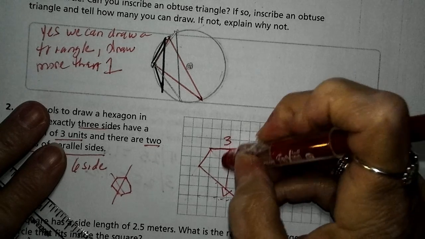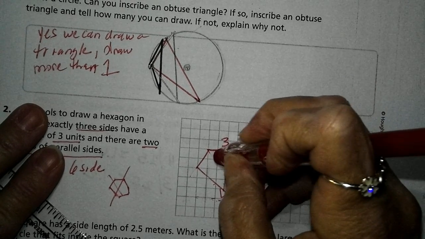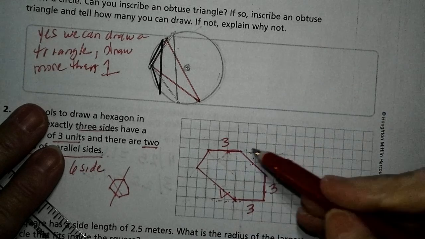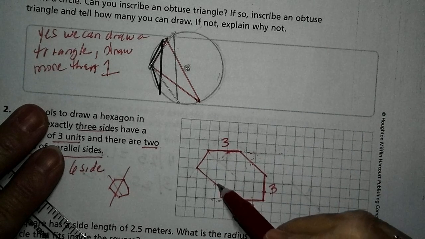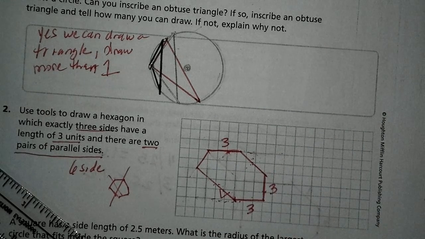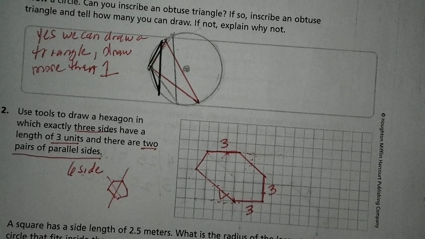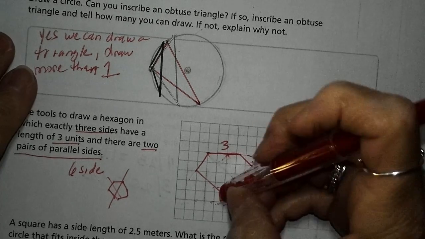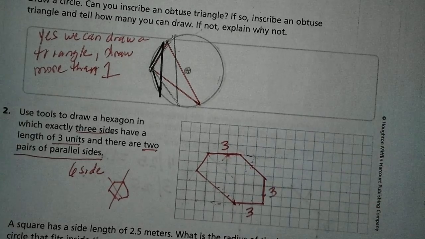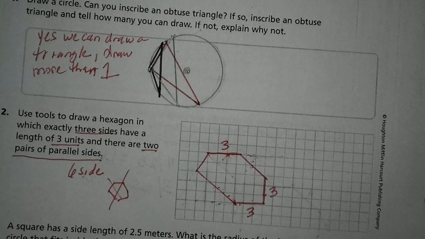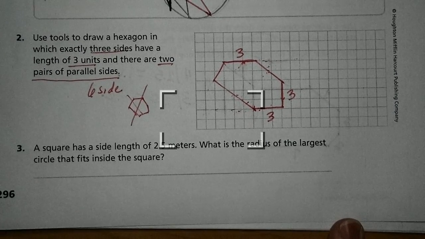So a couple possibilities of what we can do, right? So this would be parallel to this, and then this would be parallel to that. Or we could do it the other way, the way I just did it. So quite a few ways we could draw that. Okay? All right, any questions so far?